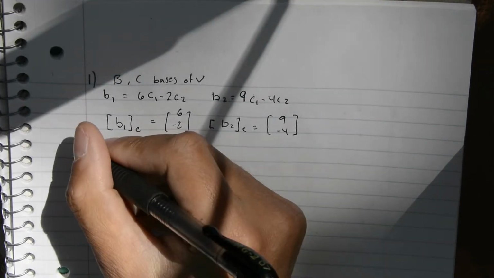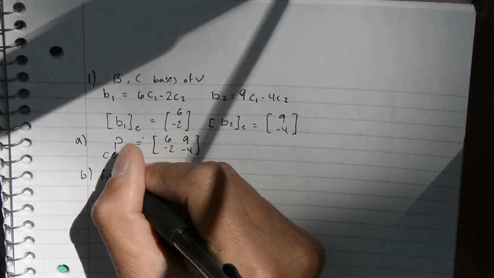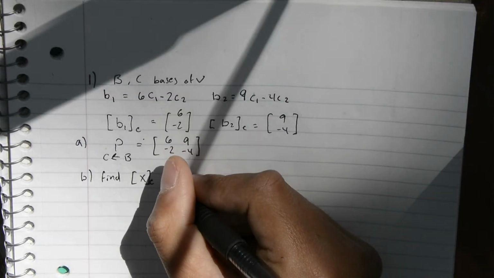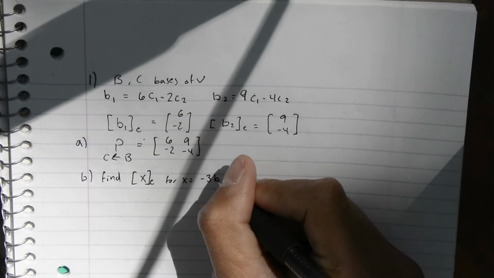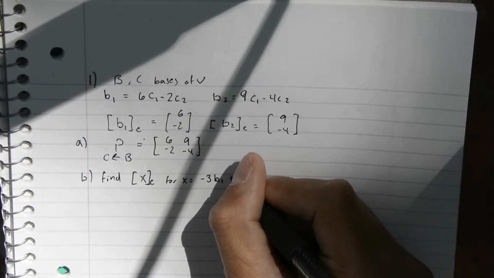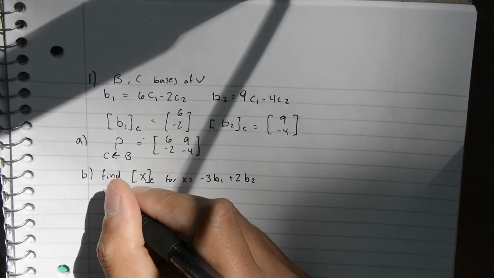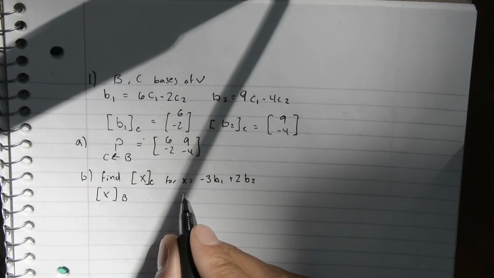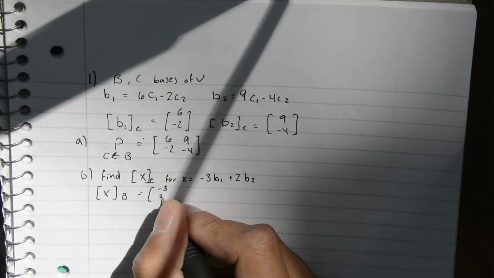So this is part A. Part B is find the C coordinate vector of X for X equal to minus 3B1 plus 2B2. Okay, so what that means is that the B coordinate vector of X is equal to the vector minus 3, 2.